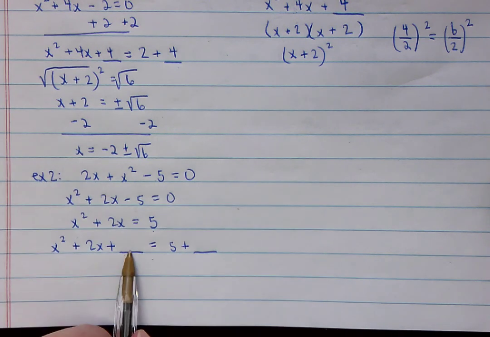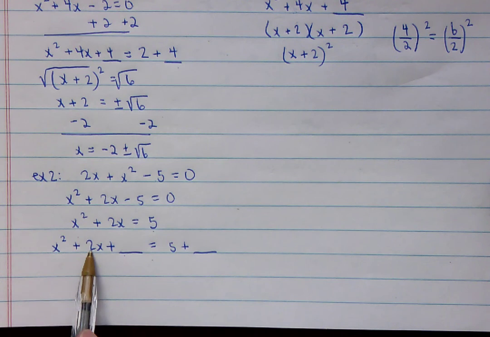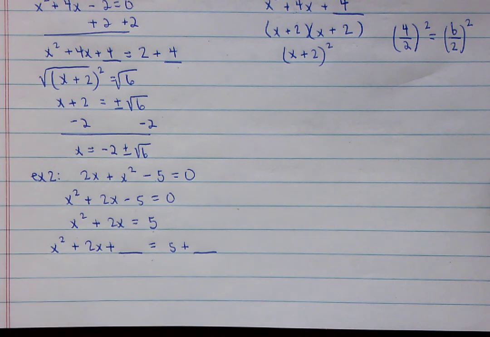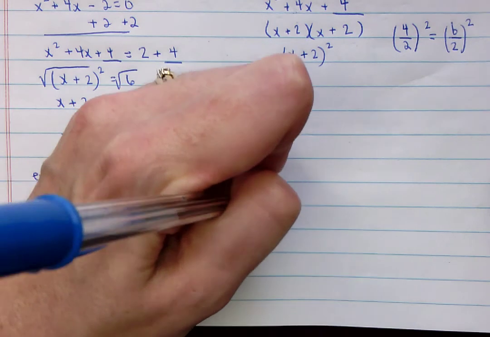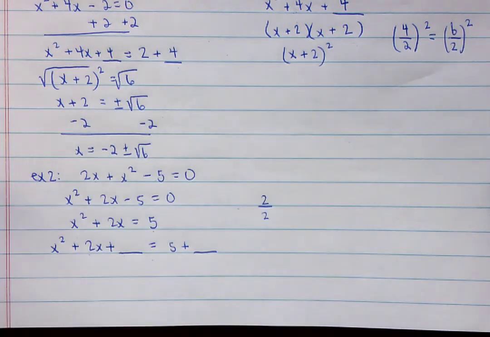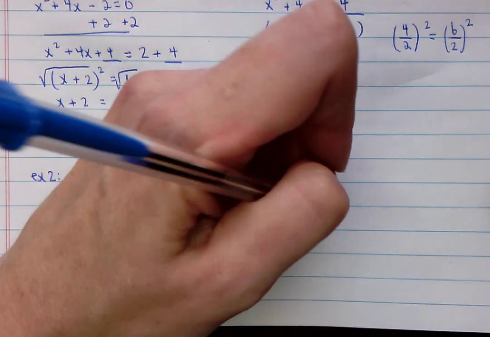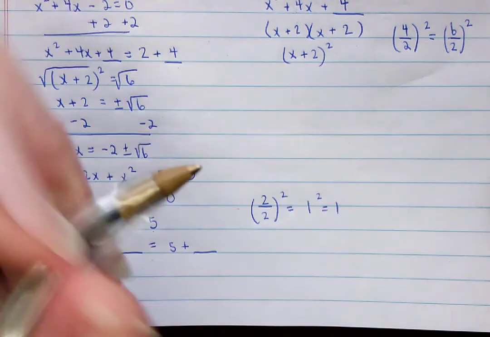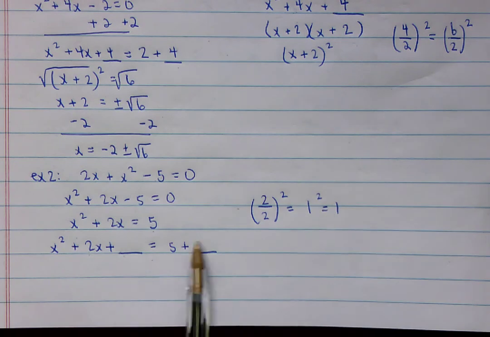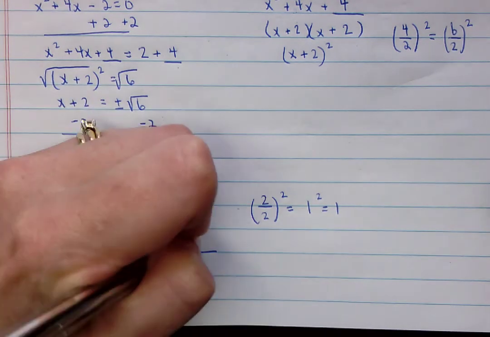So for this one, again, take half of this. So half of 2, and I'll do that over here. Half of 2, and then you're going to square it. So that is 1 squared, which is 1. So we're just adding a 1 to both sides. So plus 1 and plus 1.